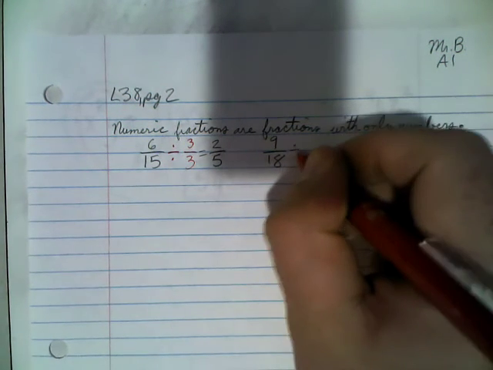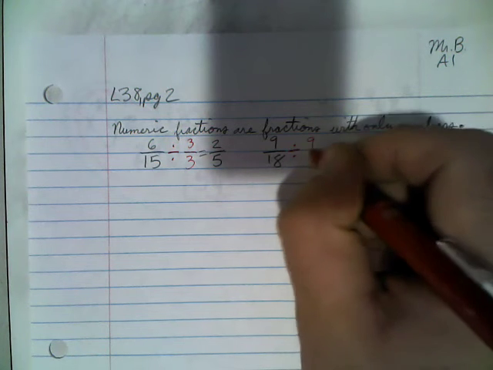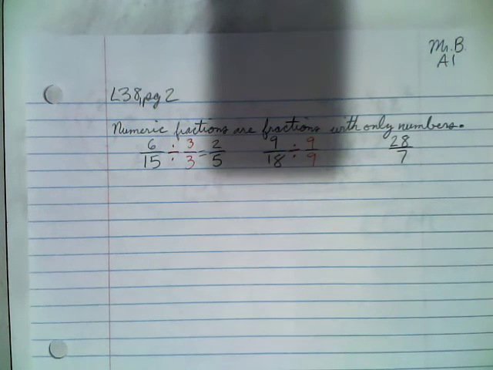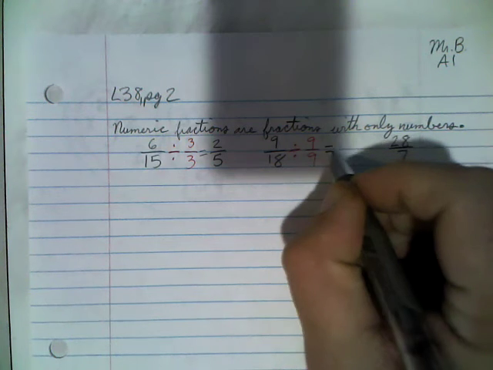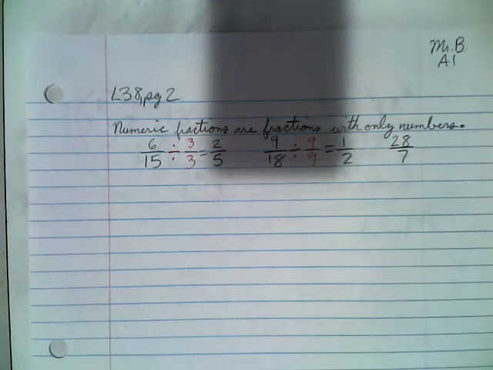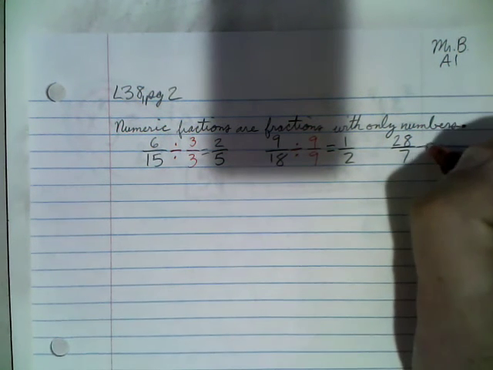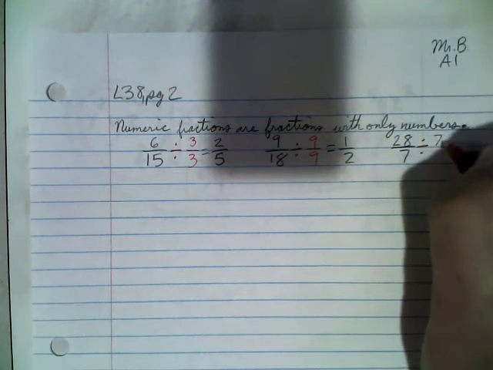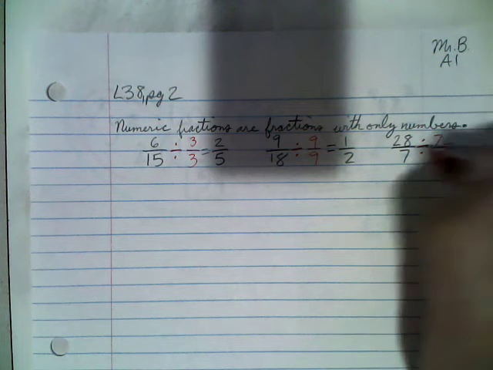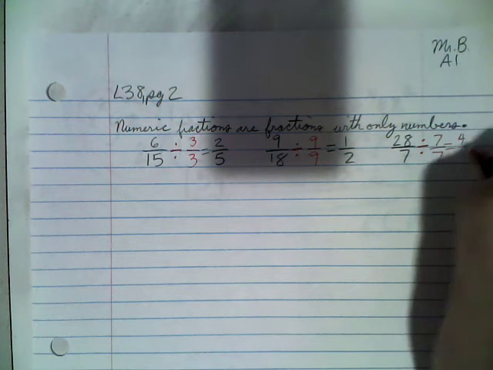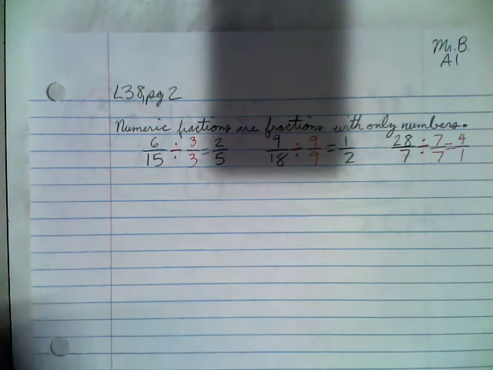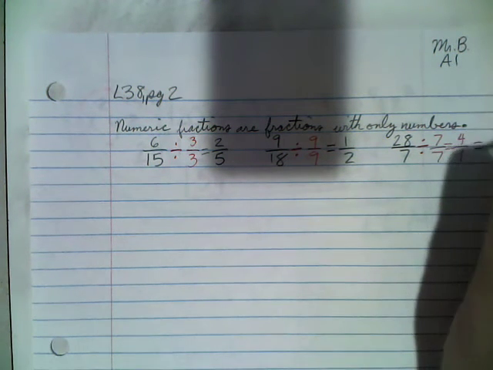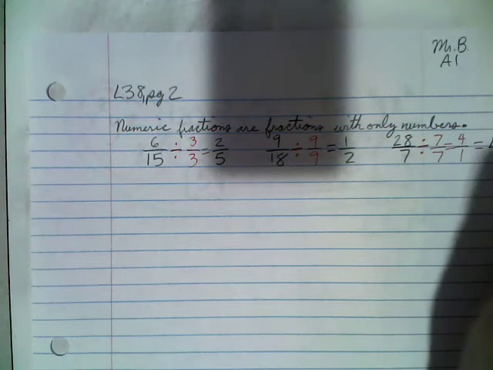Or if you consider between 9 and 18, the GCF would be 9 itself, because 9 is a factor of itself. This will reduce completely to 1/2. And then 28 and 7 share 7 as a factor, which of course 28 divided by 7 would be 4. 7 divided by 7 would be 1. And so of course, this is really 28 divided by 7. It's 4.